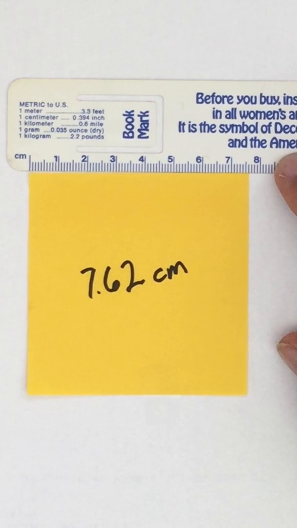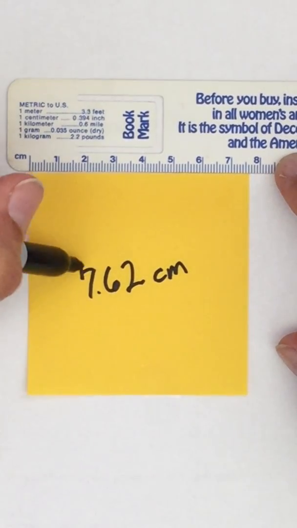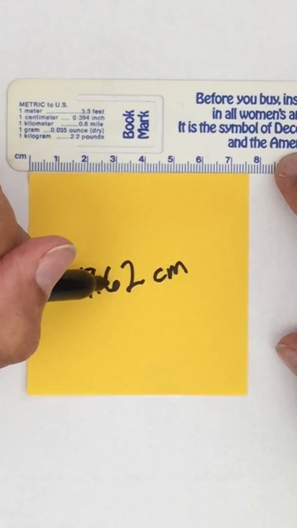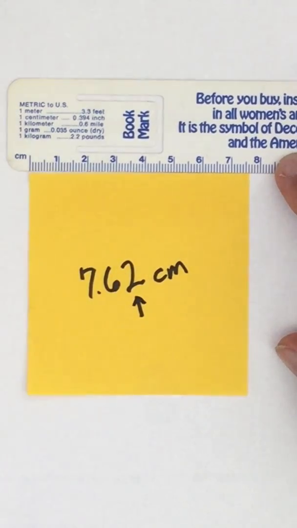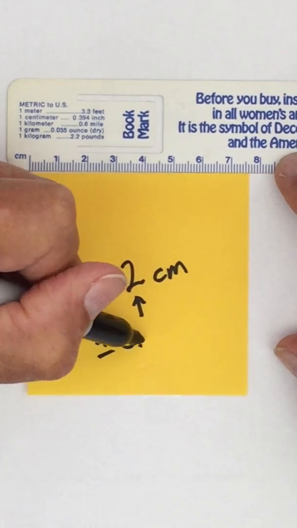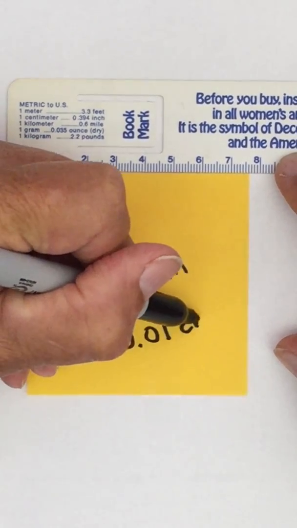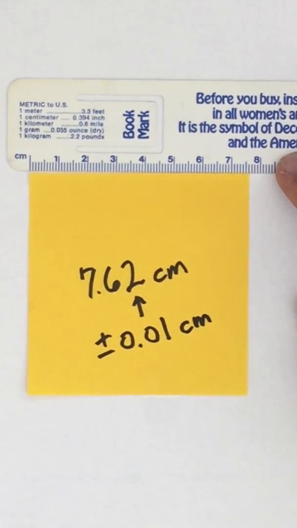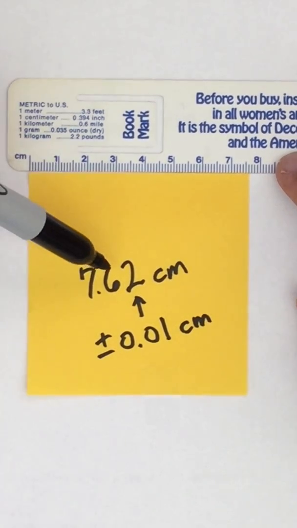And I look at where my uncertainty first occurred. There was no uncertainty here, none over here. This is where I first saw my uncertainty. So the uncertainty is plus or minus 0.01 centimeters. So I estimated that that was a 2.